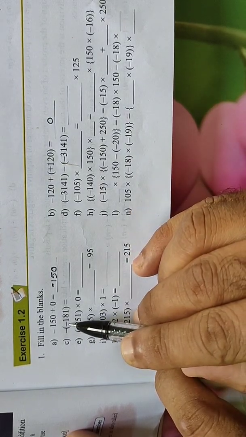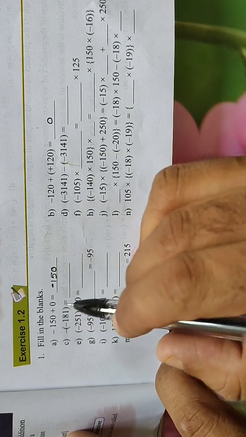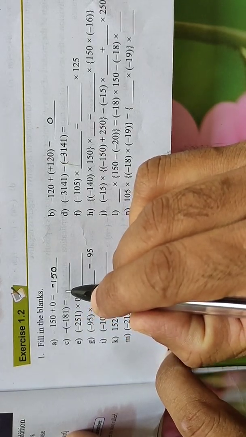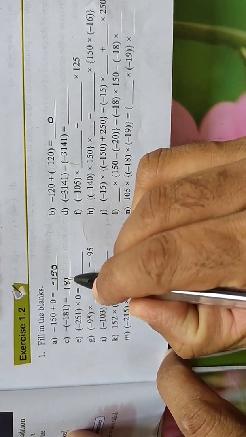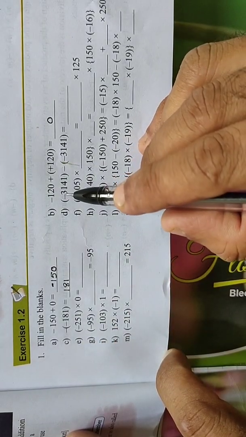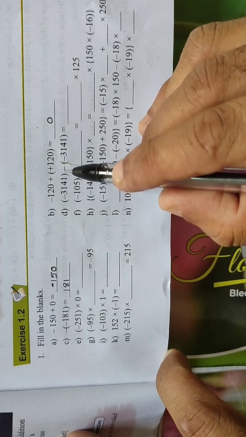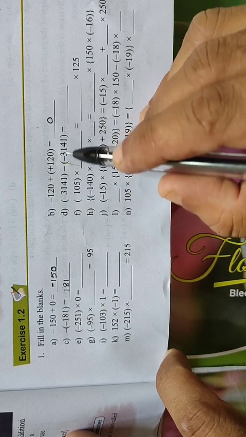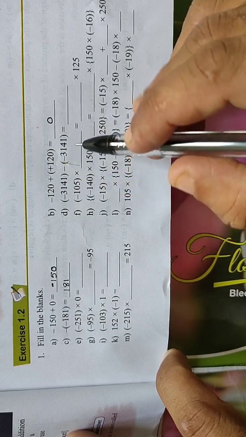The next, when we multiply two negatives, we get a positive. Negative into negative becomes positive. And here, from a number we subtract the same number. When we subtract the same number from a number, the answer will be 0.